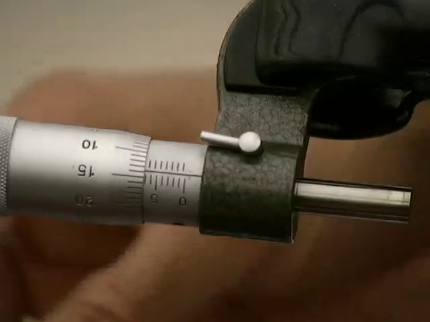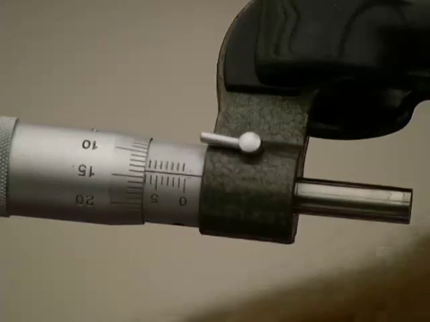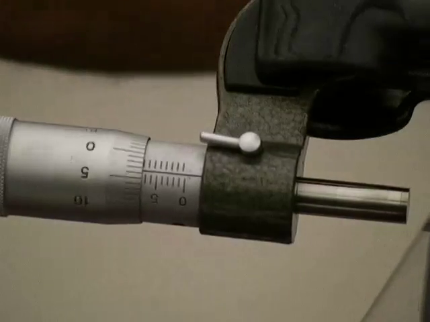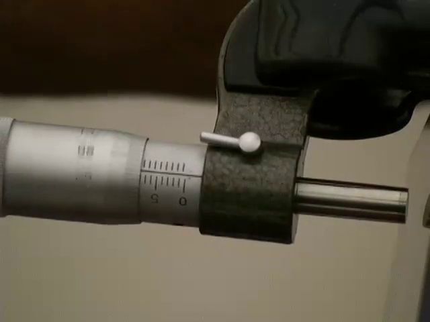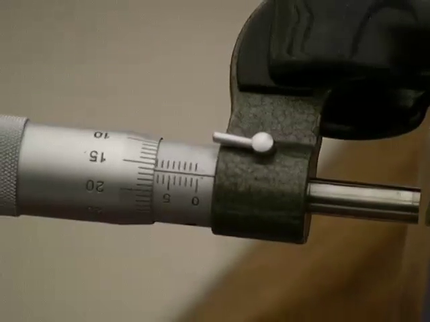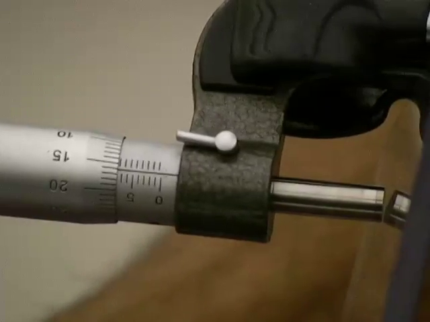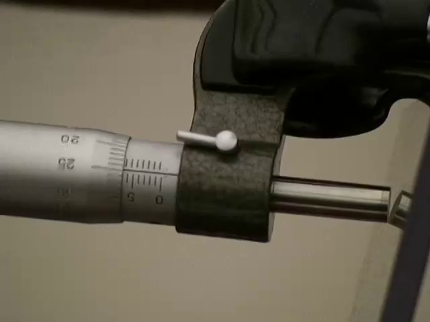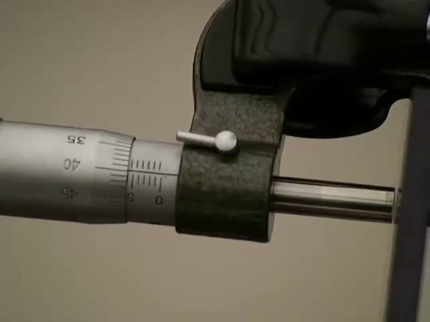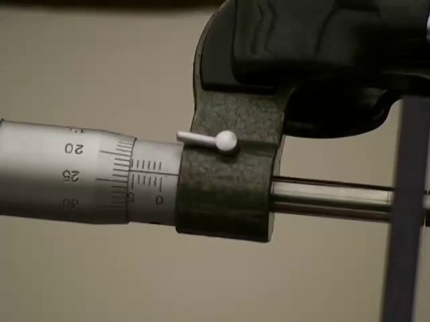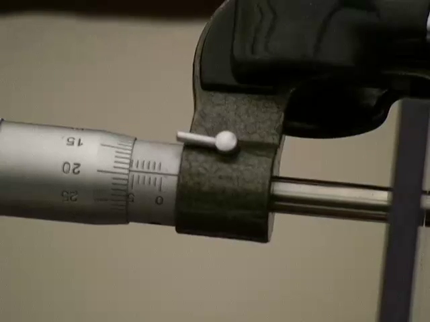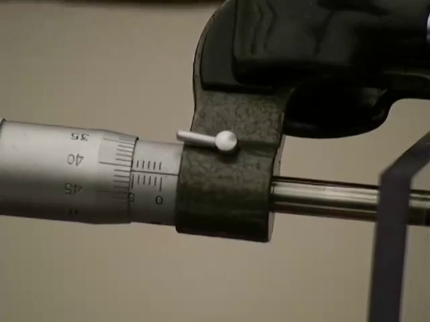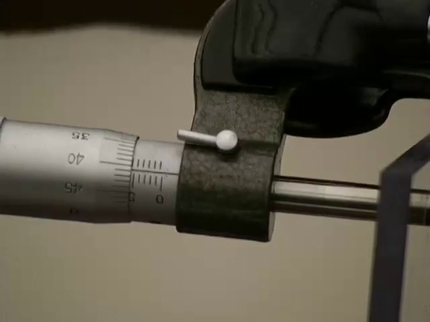And now the next material is Lexan, and here it is. I'm going to bring it and put it in the gap there. Alright, take that reading.